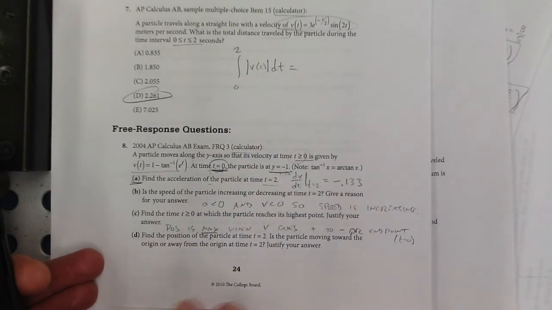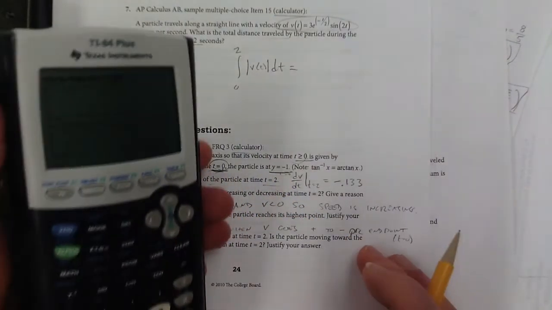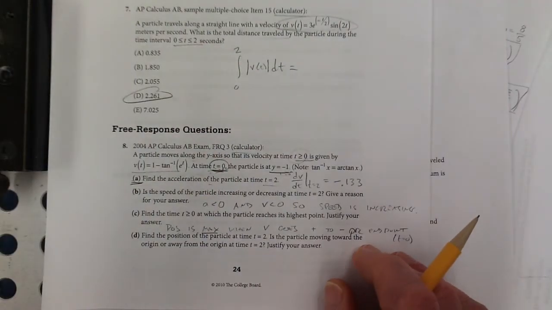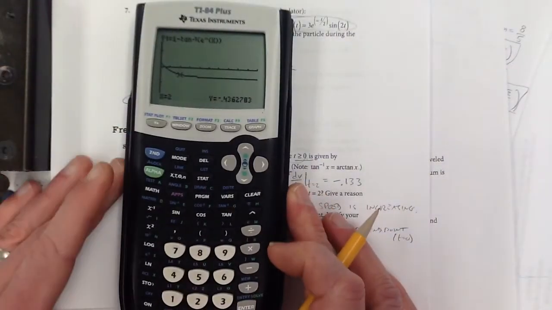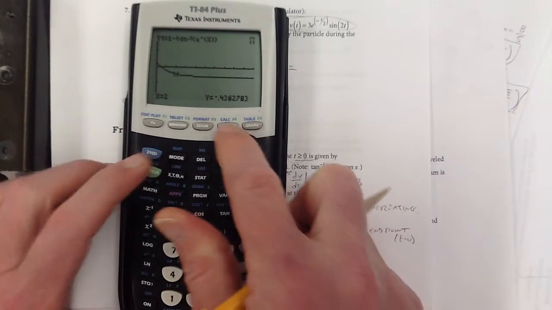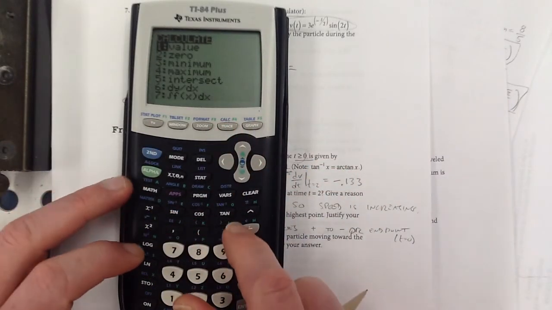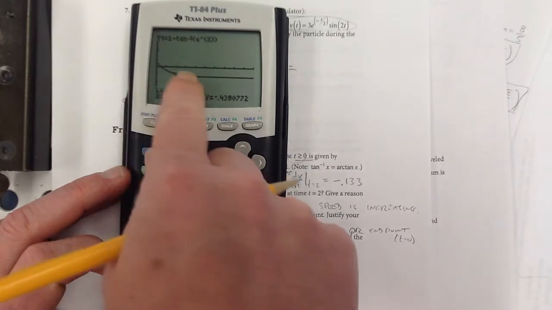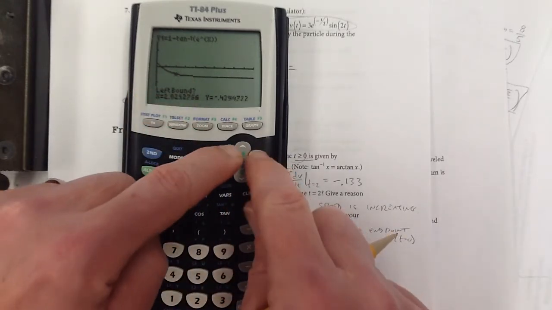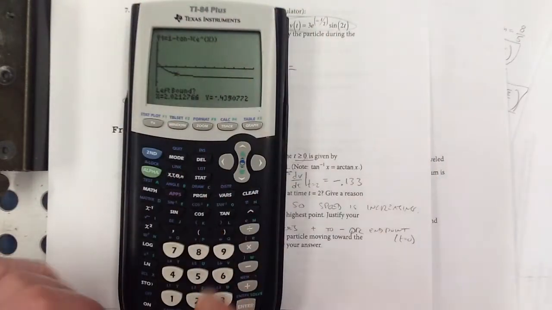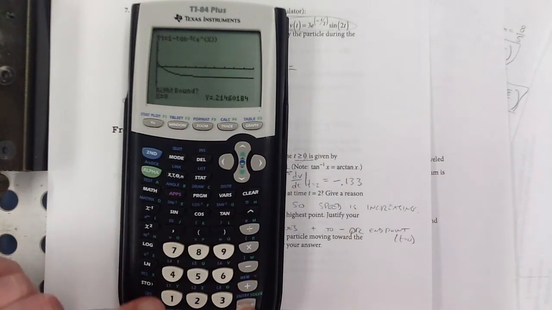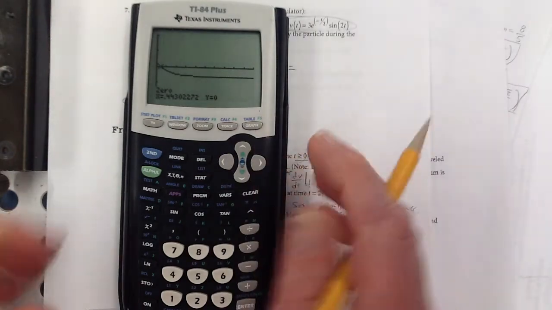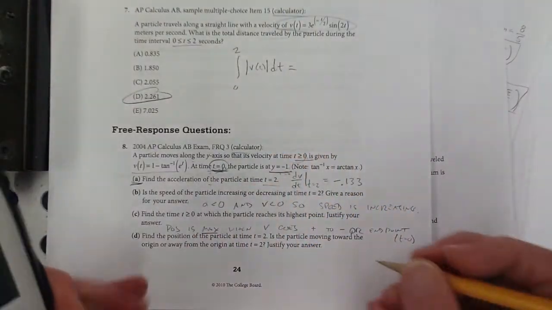At time 0, the particle's at negative 1. So I need to find where velocity is equal to 0. Left bound and right bound, I don't like playing this cursor game, so I'm just going to type it in. It's in between 0 and 1, so 0 left bound, 1 right bound. That's at 0.443.